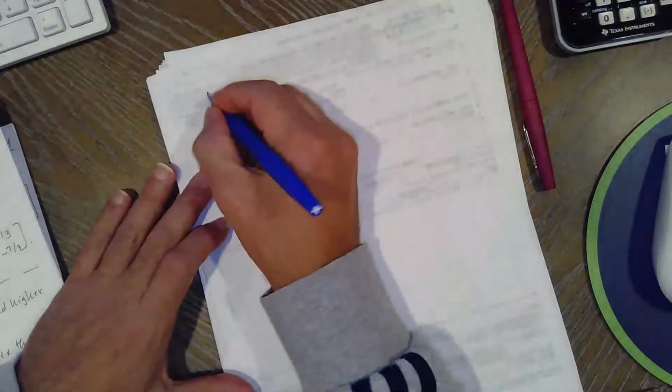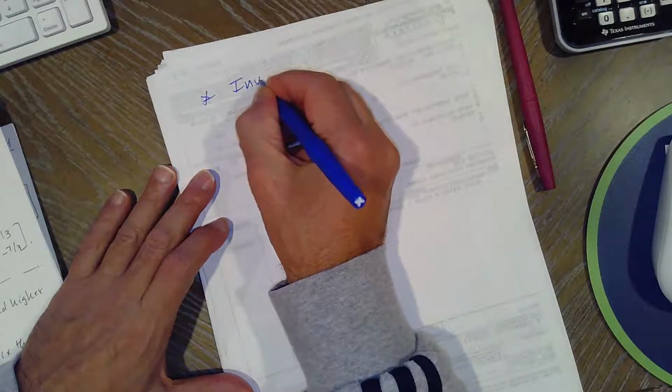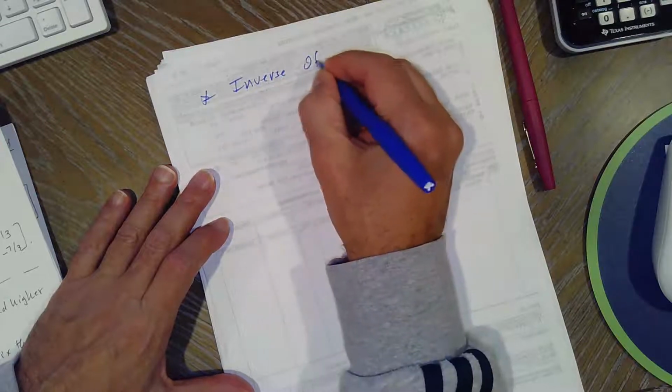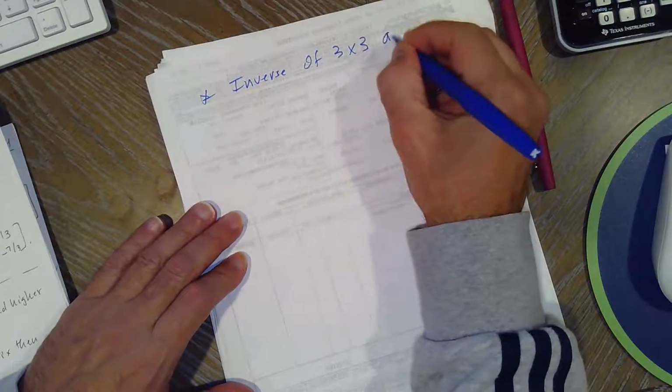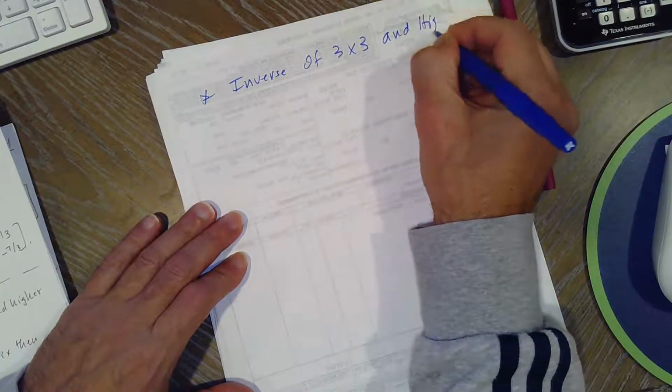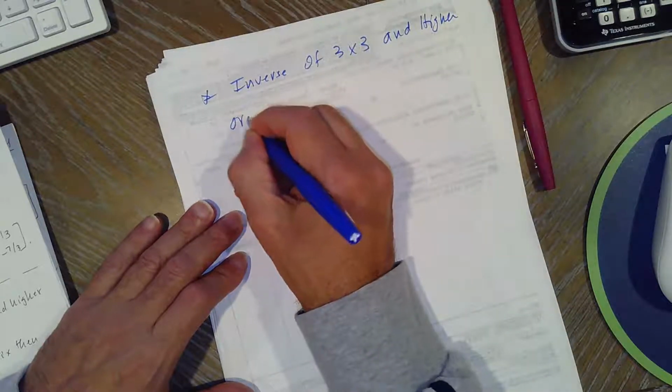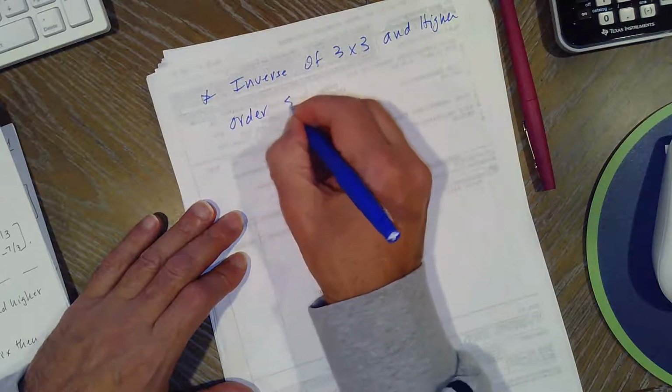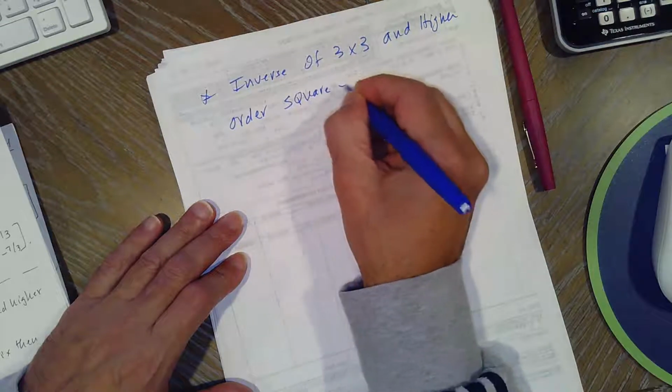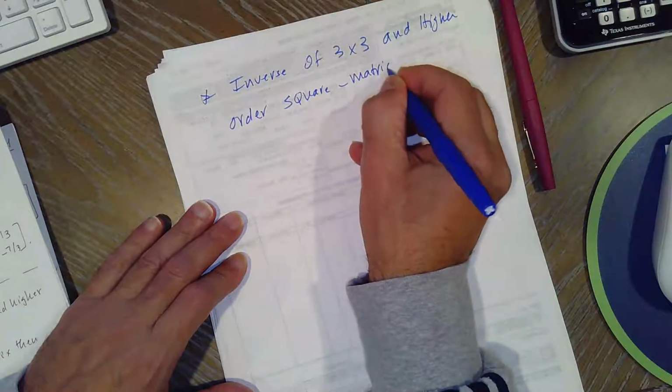All right. So what if we have higher than 2 by 2? The inverse of 3 by 3 and higher order square matrices.